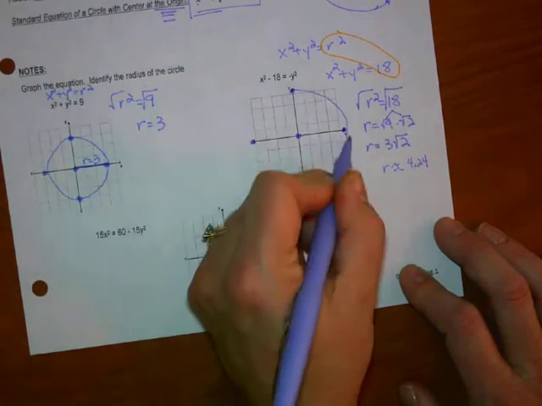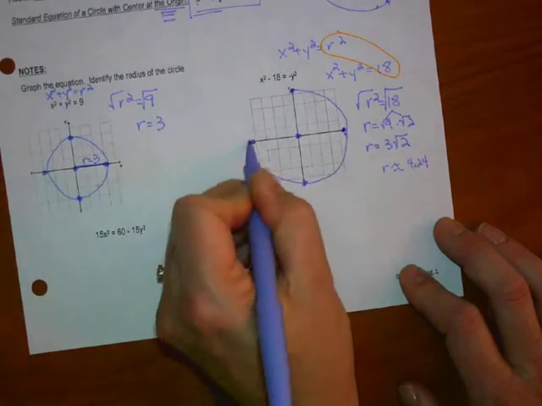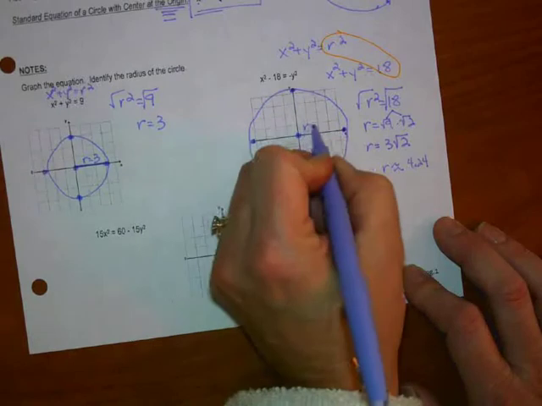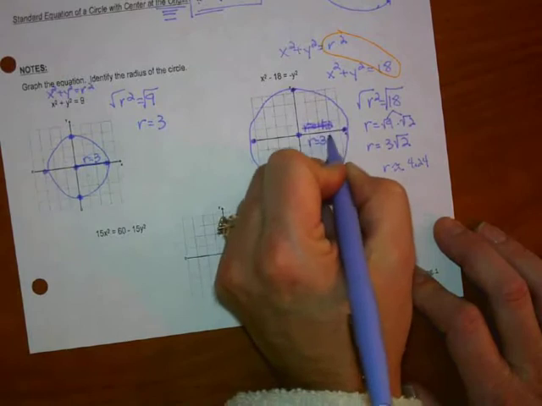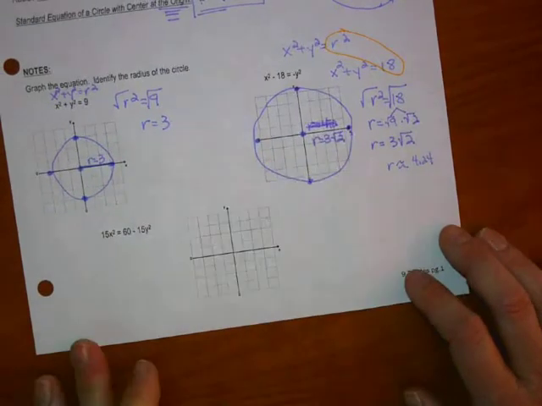And you just connect them to make your circle. And the radius equals 4.2, oh, excuse me, let's write it like this. The radius equals 3 times the square root of 2. It's more precise.